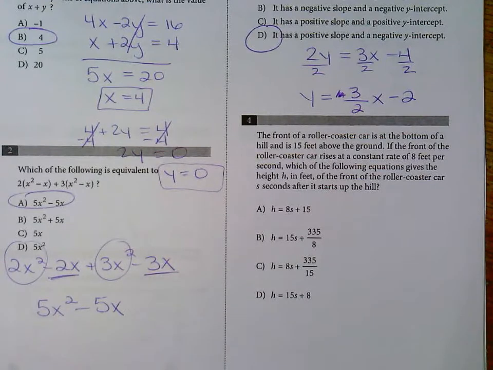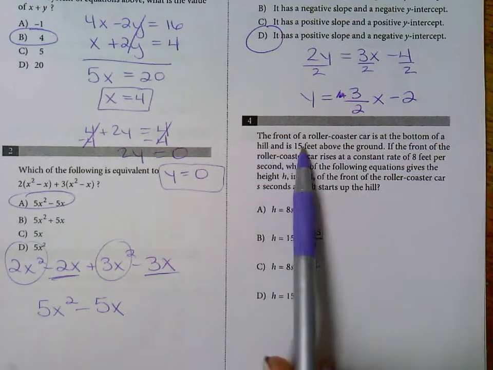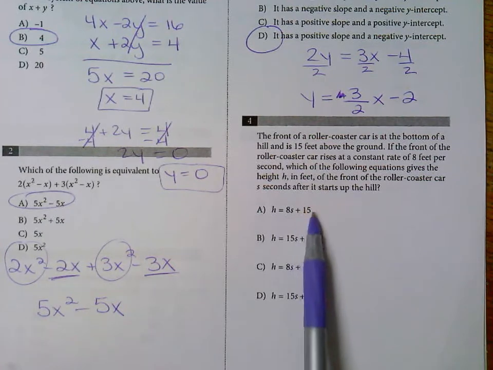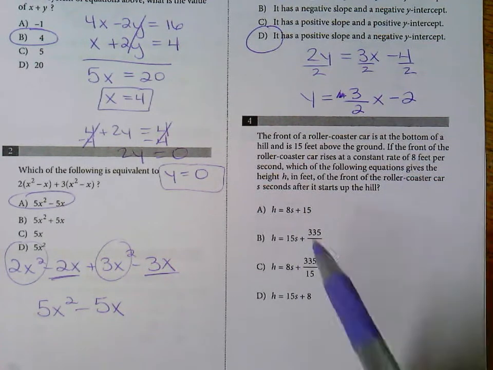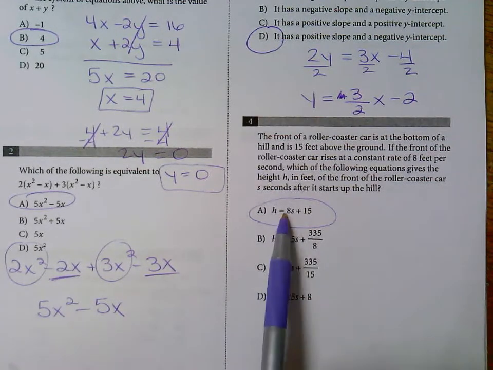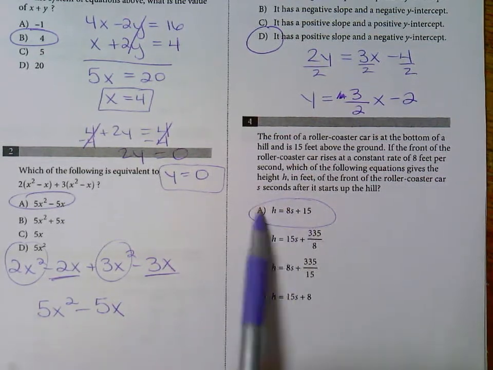The front of a roller coaster is at the bottom of a hill and 15 feet above the ground. If the front of the roller coaster rises at a constant rate of 8 feet per second, which of the following gives the height in feet of the front roller coaster car s seconds after it goes up the hill? It's already 15 feet above the ground, right? That's my starting position. So at time 0, we want the y-intercept to be 15, and the slope is 8 feet per second. So it looks like choice A for that one would give me 8 times every second is how many feet plus 15. So slope-intercept form for that one.